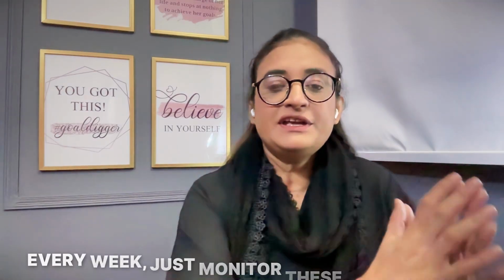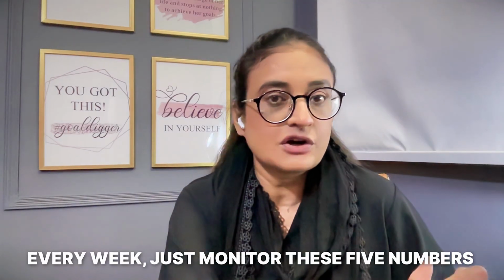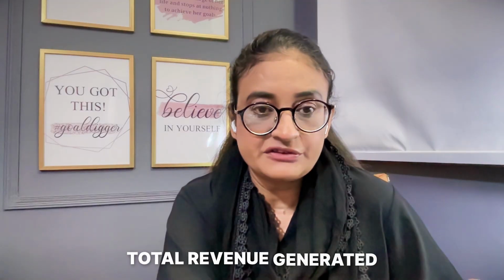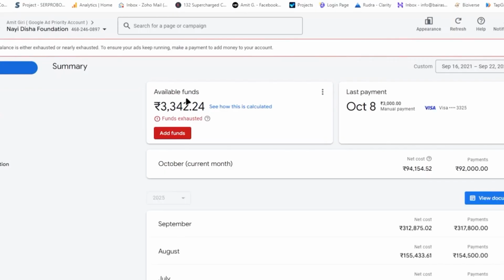Simple weekly reporting system. Here is how you can track Google Ads like a business owner, not just an ad manager. Every week, just monitor these 5 numbers: cost per click, conversion rate, cost per conversion, total revenue generated, and ROAS. That's it. When these numbers improve, your business grows. When these numbers drop, you know exactly where the problem is. You do not need a complicated dashboard. You do not need a 10 page agency report. All you need is clarity.